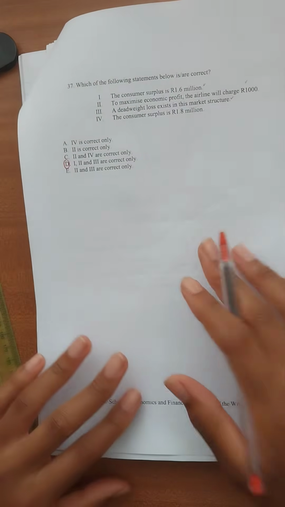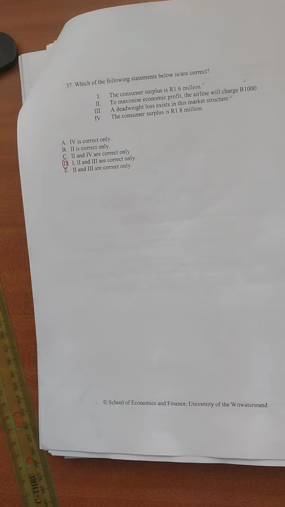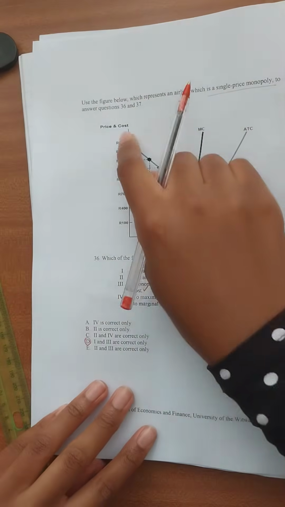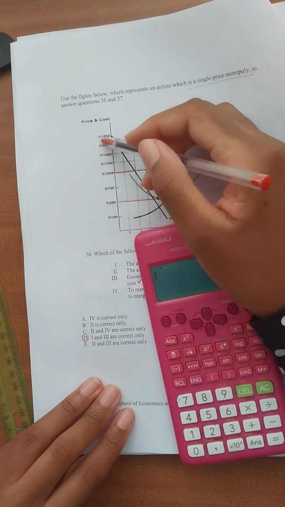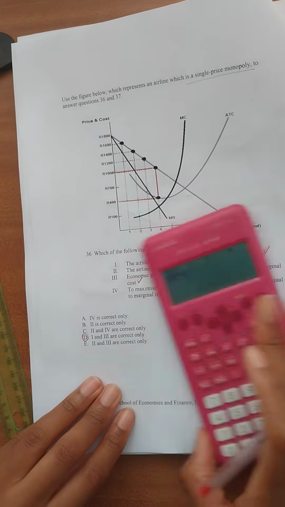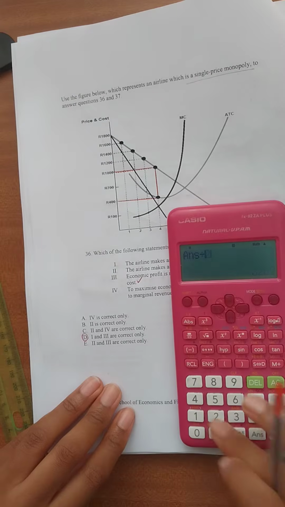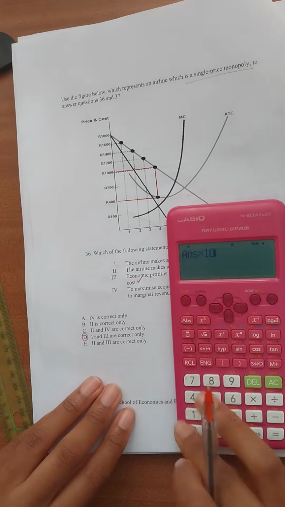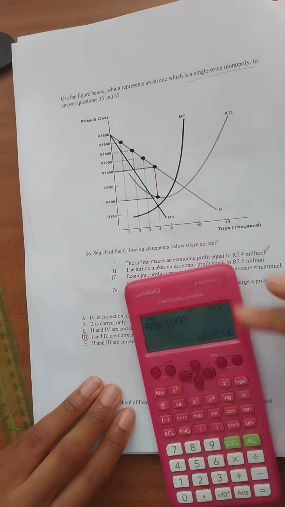Number 37. Which of the following statements below is or are correct? The consumer surplus is 1.6 million. So the consumer surplus, as I said in the previous video, will be 1,800 minus 1,000, which will give you 800 times 4 divided by 2, 1.6 times 1,000, because they said in 1,000 rands. So you have 1.6 million.